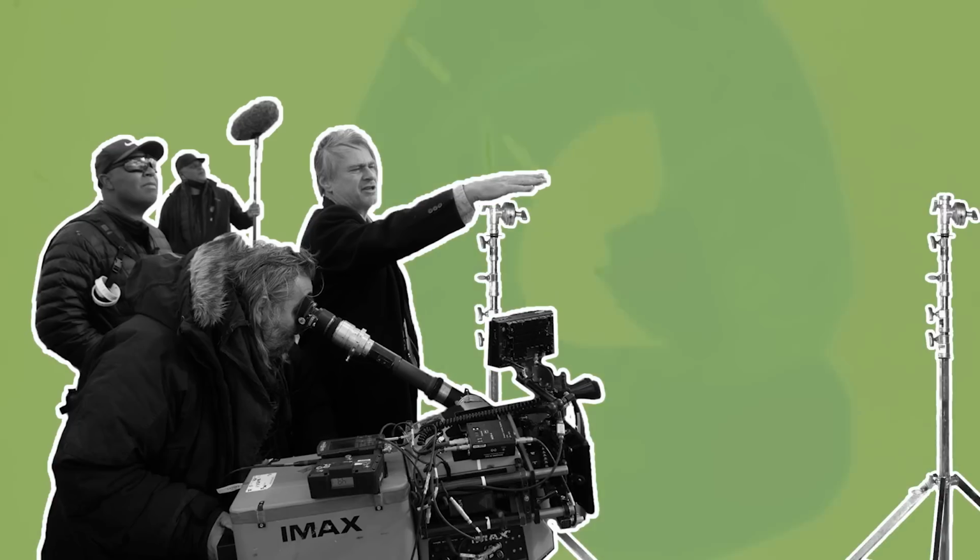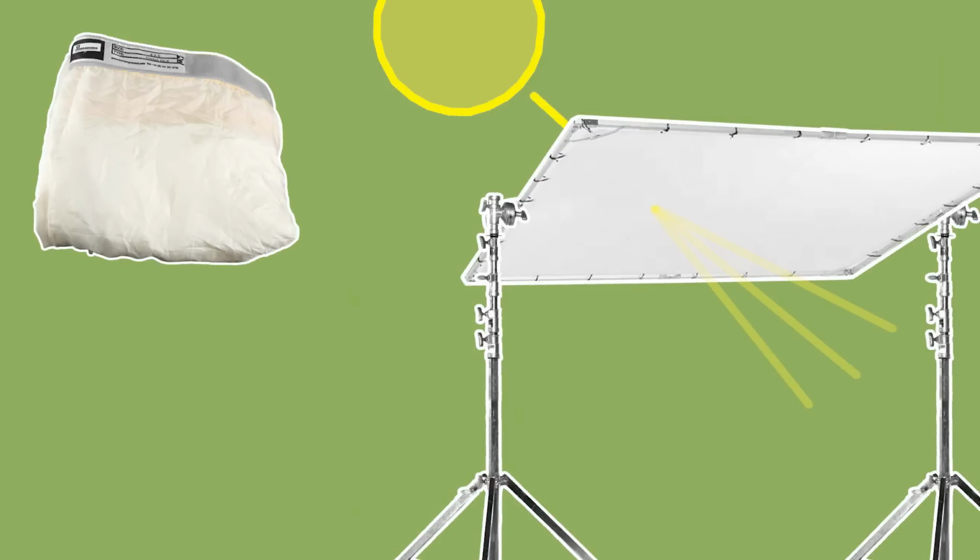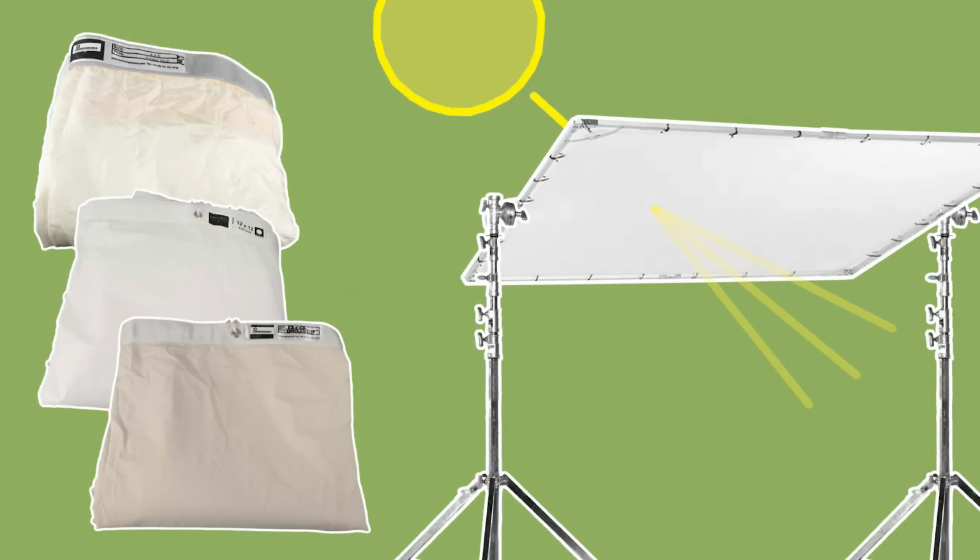Diffusion can be used in front of artificial fixtures, but it can also be placed between a subject and the biggest light source there is, the sun. Typically, this will be done with one of the textiles mentioned on a metal frame such as a 12x12.